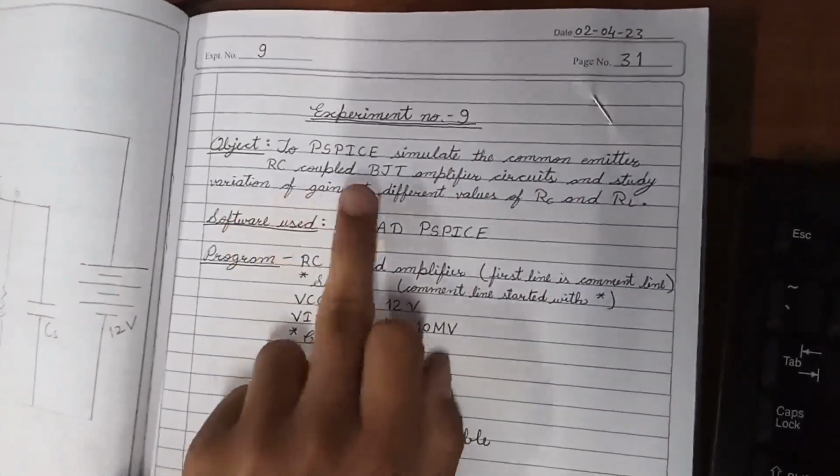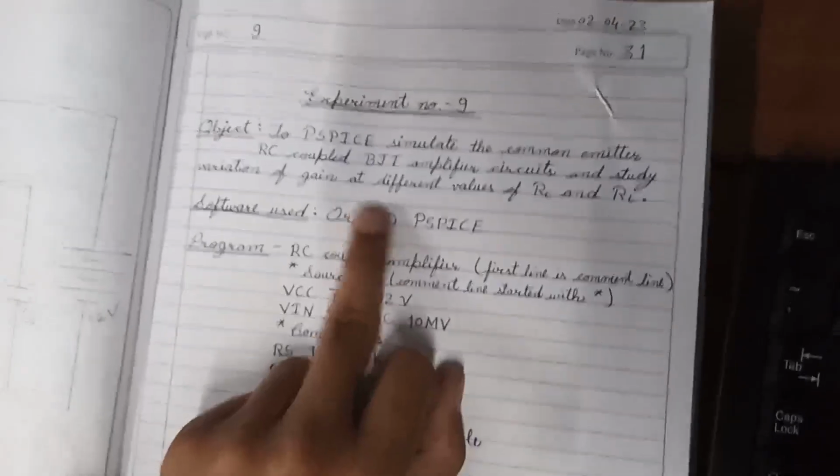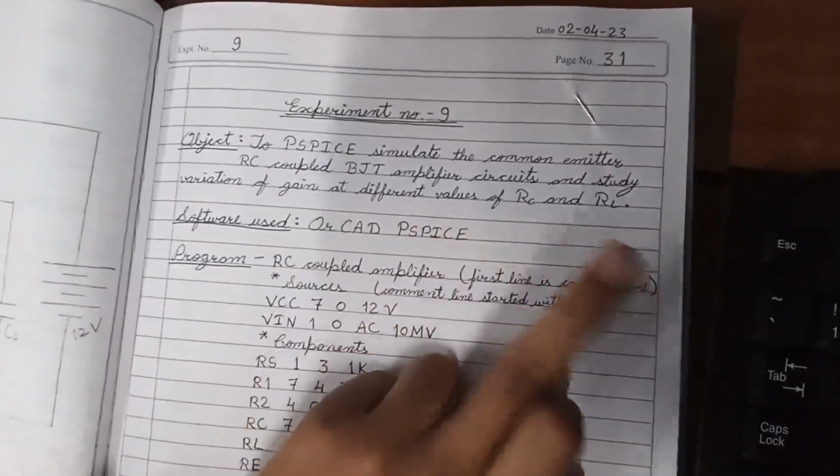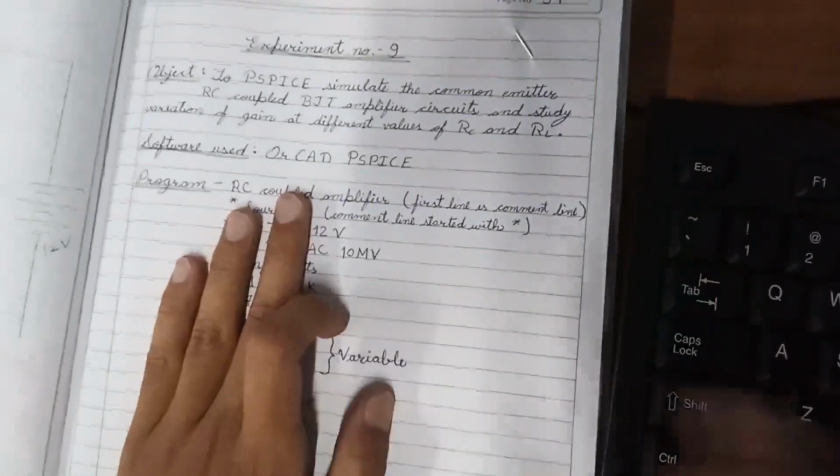So this is a PSPICE experiment. In this experiment we have to simulate the common emitter RC coupled BJT amplifier circuit and study variation of gain at different values of RC and RL. So here we have to do this whole experiment on the computer.